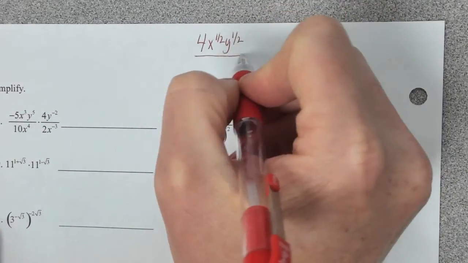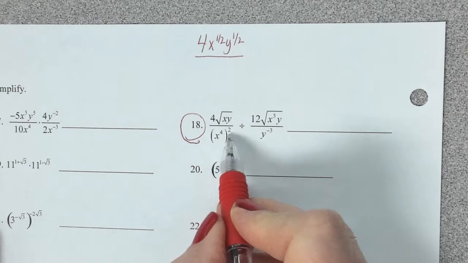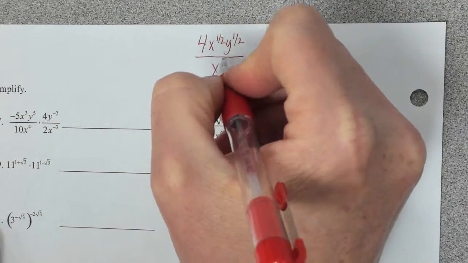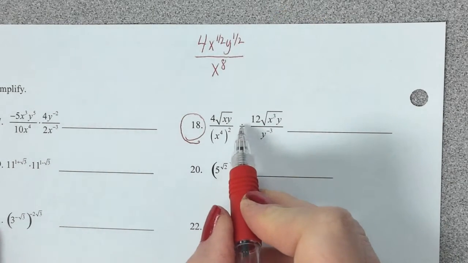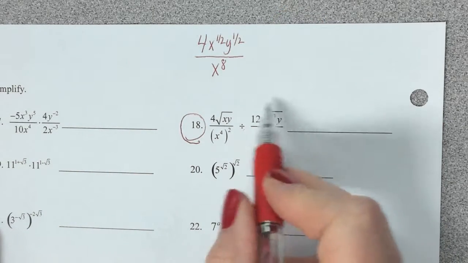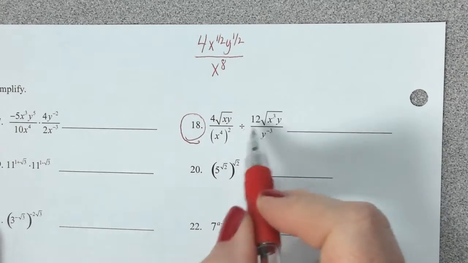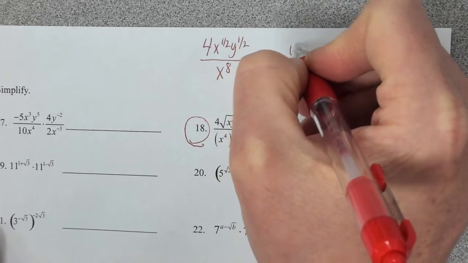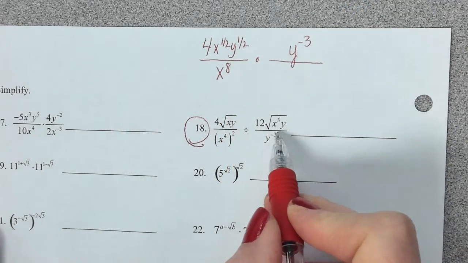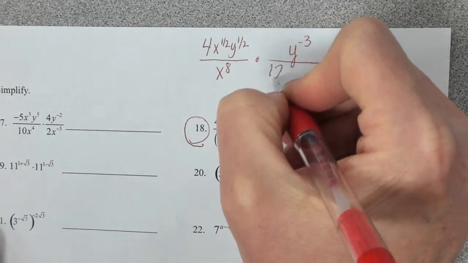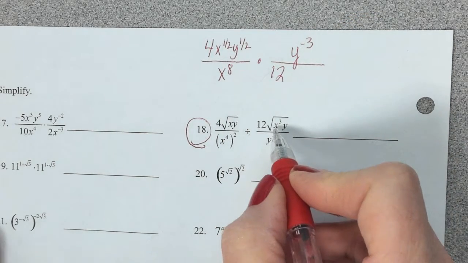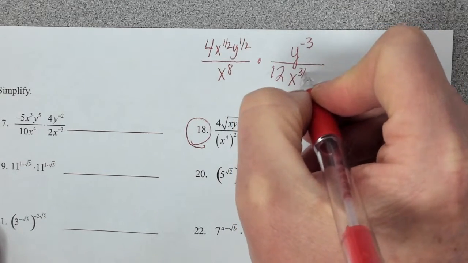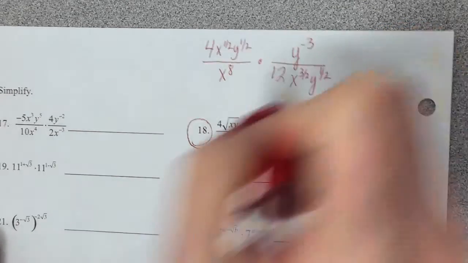Okay, and then on the bottom, we have a power to a power, so what's that going to be? To the 8. Then we have divided by. What do we do if we have divided by? Multiply by the reciprocal. So I have to flip this whole thing over. So y to the -3rd goes to the top, 12 goes to the bottom. Let's go ahead and work with this while we're at it. This is going to be x to the 3/2 and y to the 1/2.